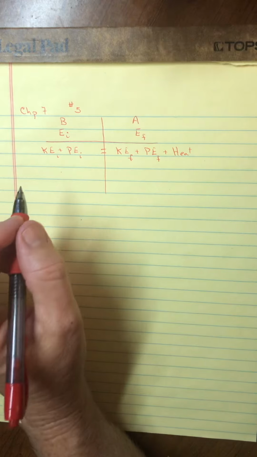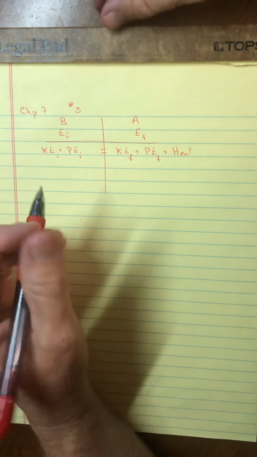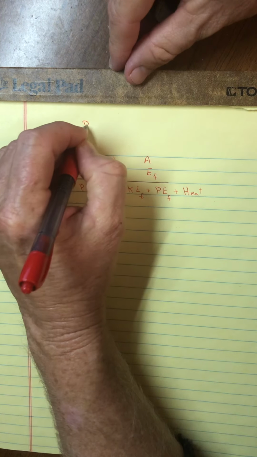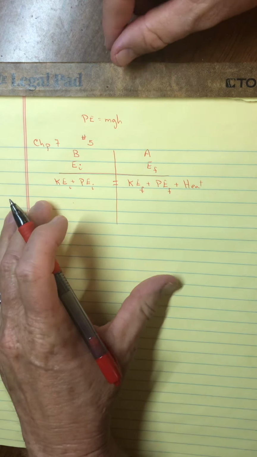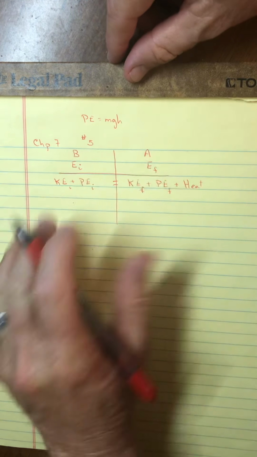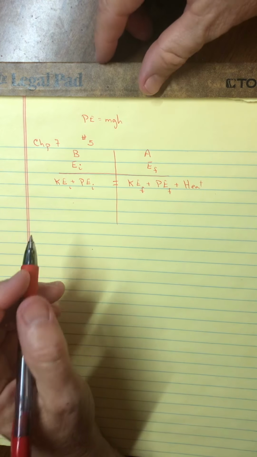All right, so if I'm reading this right, there's nothing about going uphill or downhill. And the equation for potential energy is mgh. Presumably this is on some kind of level ground that will define that h to be 0.